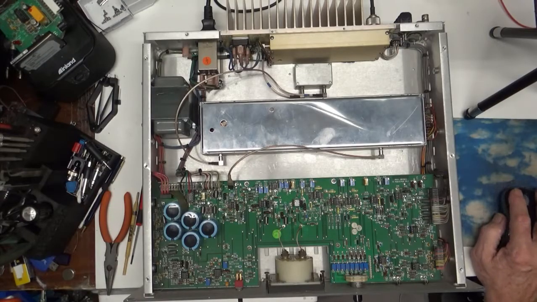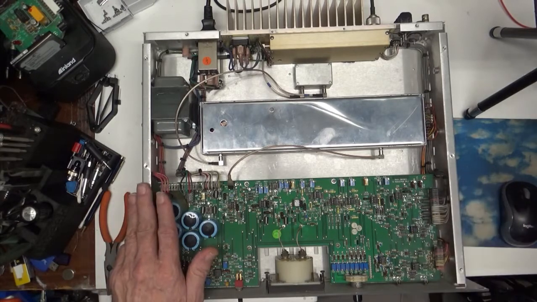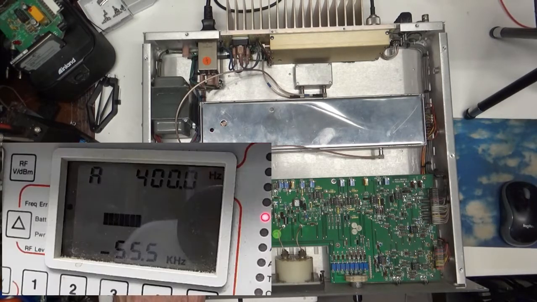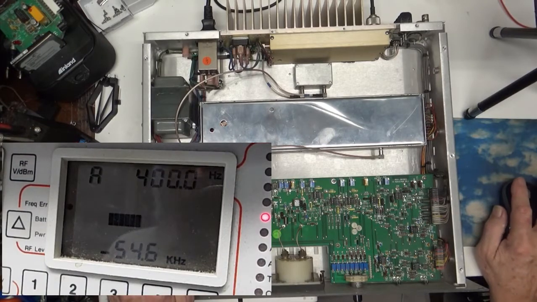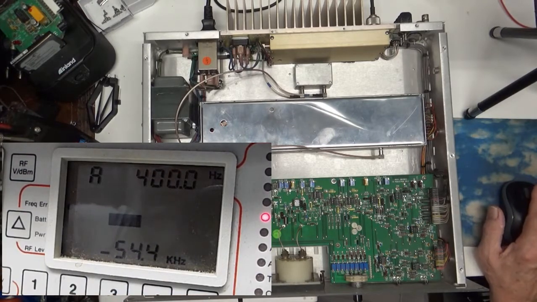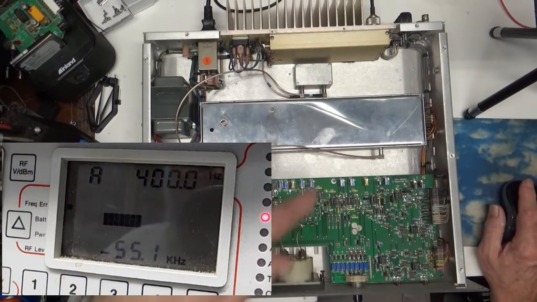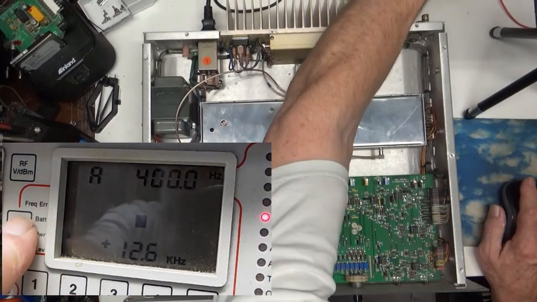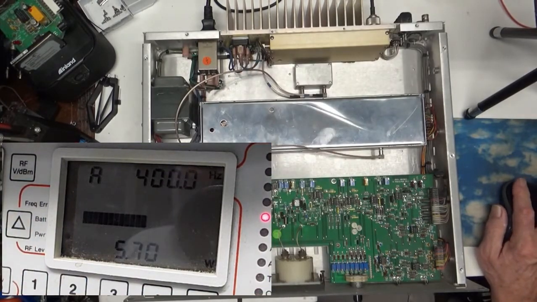So let's get the camera back up here, and I'll show you. Right now, we'll take a look at this. Set you to record. Okay, you're recording. If we turn this on and put it on transmit, we can see we're putting out about, let's put it on power, about 5.7 watts.